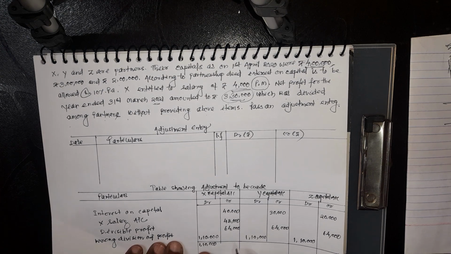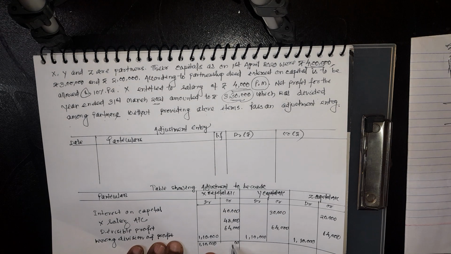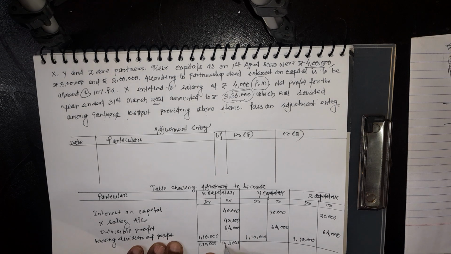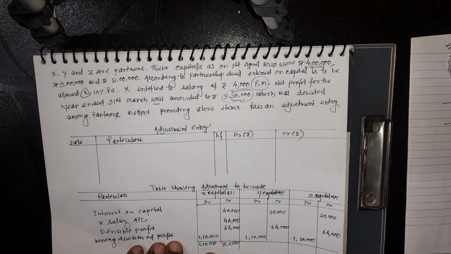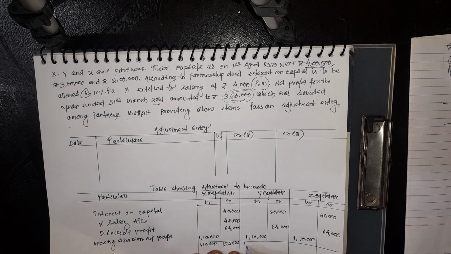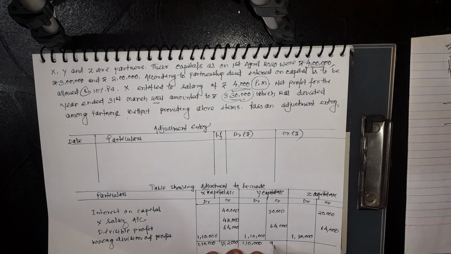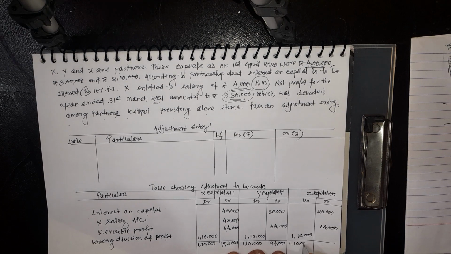On the credit side, you make the grand total: 1,52,000. For Y, debit 1,10,000 and credit 94,000. For Z, debit 1,10,000 and credit 84,000.